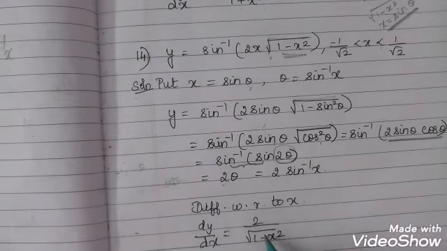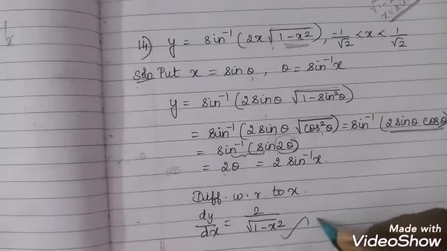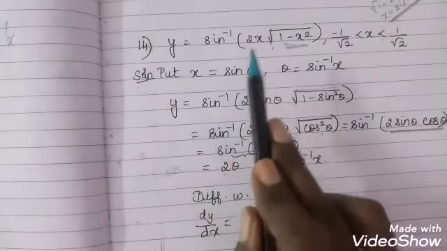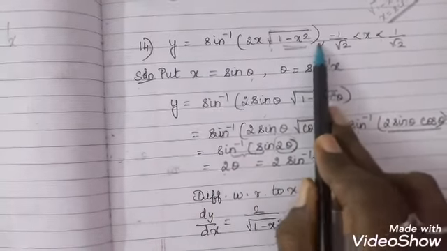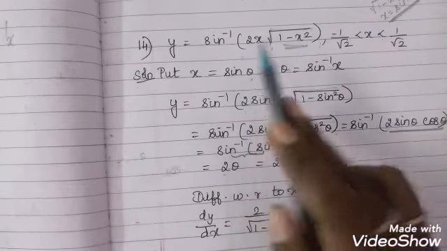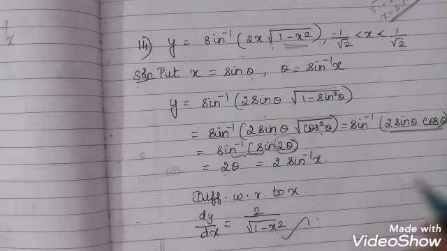Now differentiating it with respect to x, what will you get here? Dy by dx is equal to 2 by square root of 1 minus x squared. So this is the differentiation of y equal to sine inverse of 2x into square root of 1 minus x squared. If you have to differentiate inverse functions like this, you will have to use such trigonometric substitutions and then proceed.